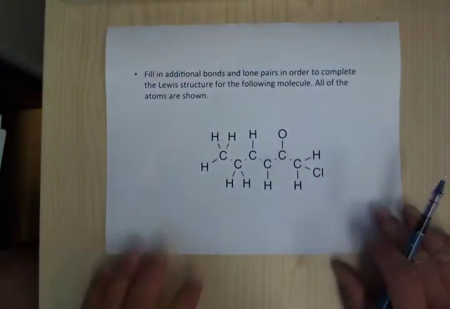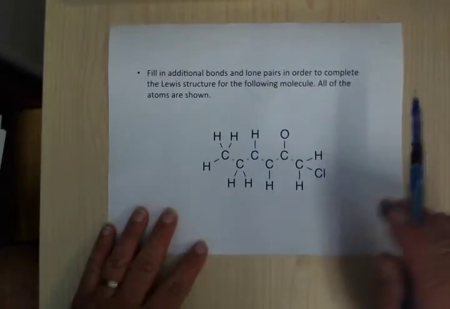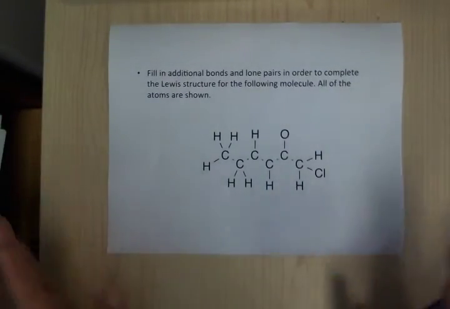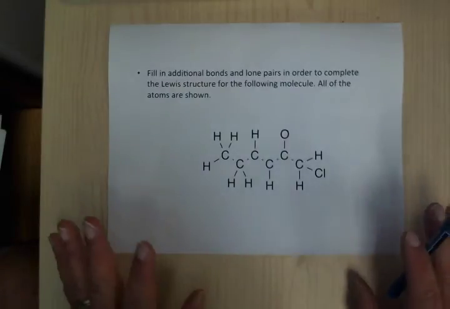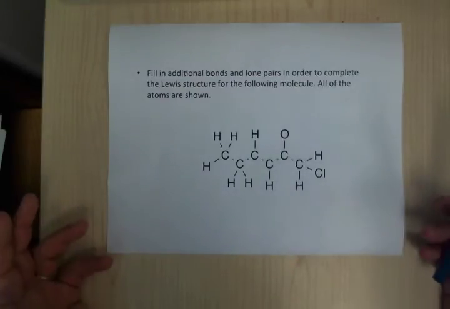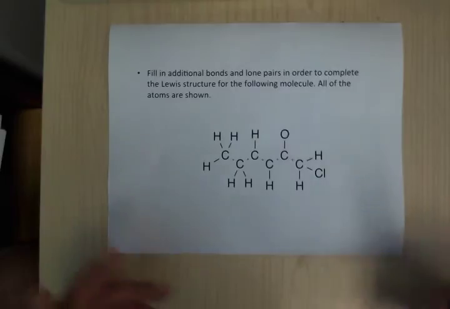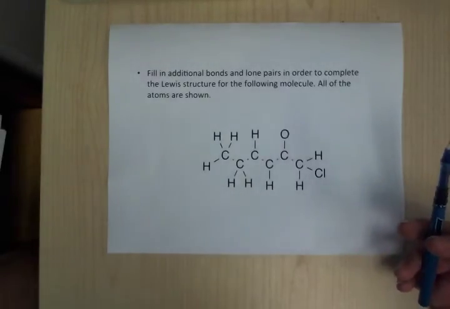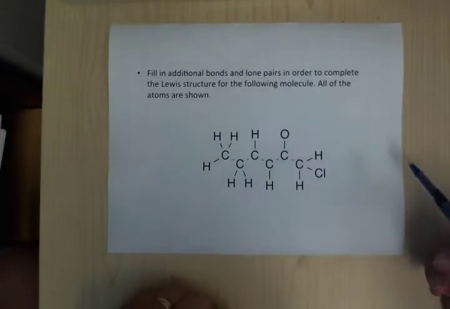For this one, you're going to want to take a look at this structure, and all the atoms are shown. You do not need to add atoms. All you need to do is add extra bonds and lone pairs where appropriate to finish out the Lewis structure.